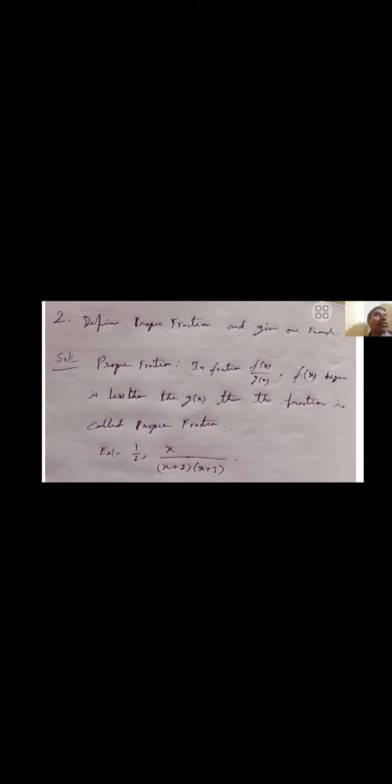But in this chapter, we do not have many problems with equal degrees. We have proper fractions and improper fractions with different degrees. There are only a few problems with equal degrees. It also comes under improper fraction. So this is about proper and improper.